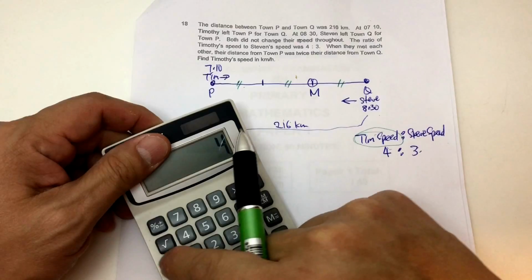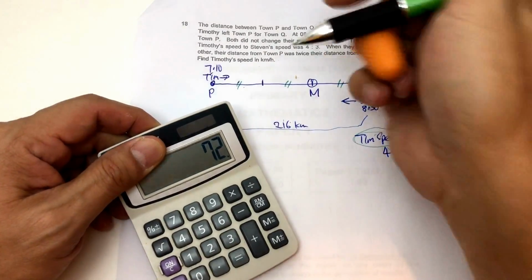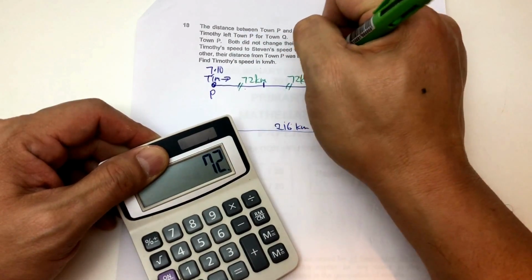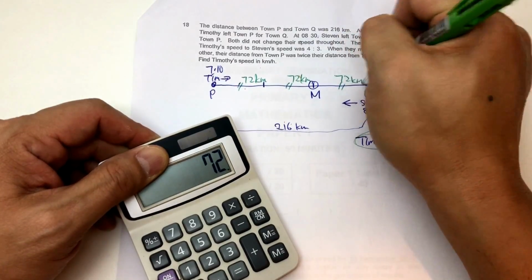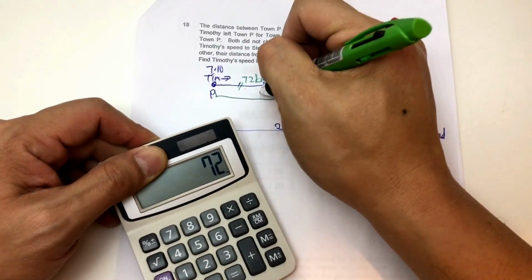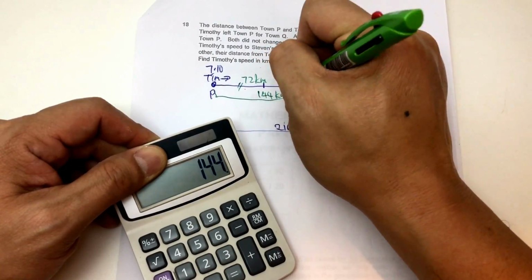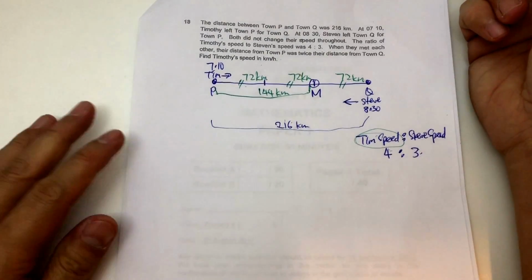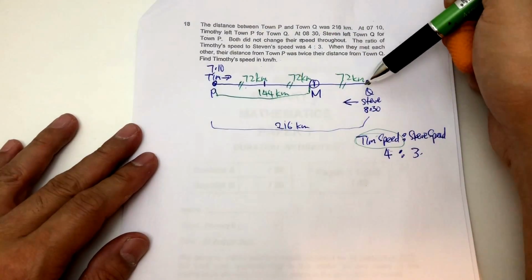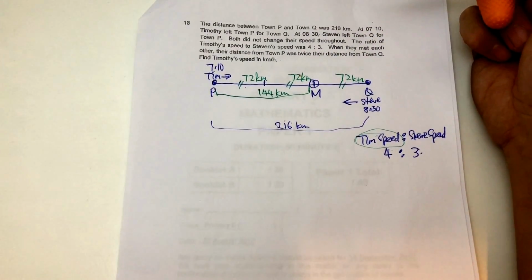Let's work it out. 216 divided by 3, that's 72 kilometers, right? So that's 72 kilometers, 72 kilometers, 72 kilometers, right? This we can write as 72 times 2, 144 kilometers there. All right. Okay, so we got Tim traveling 144 kilometers, and we got Steve traveling to the left 72 kilometers.